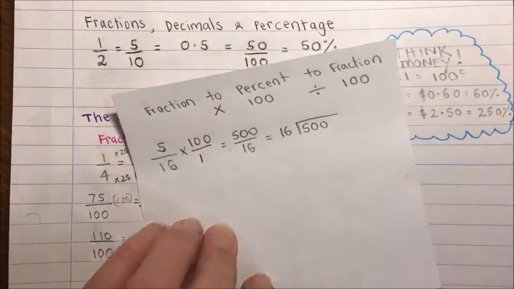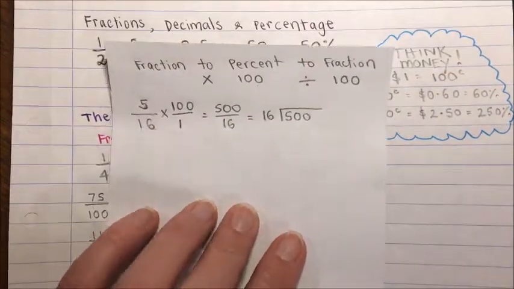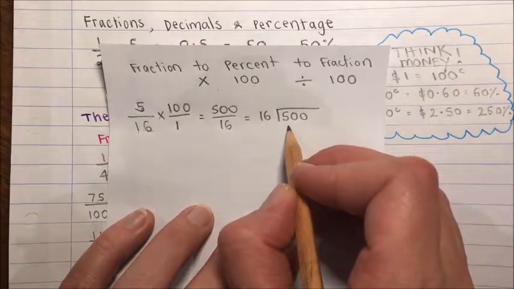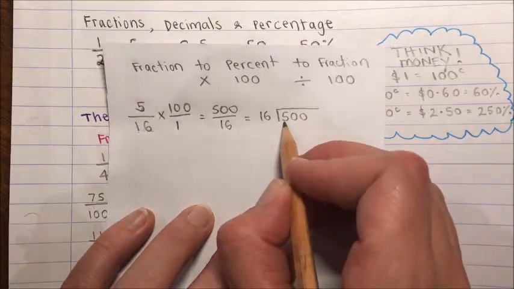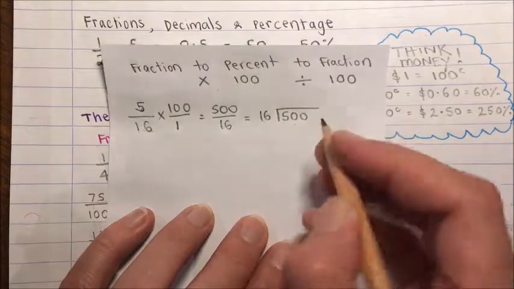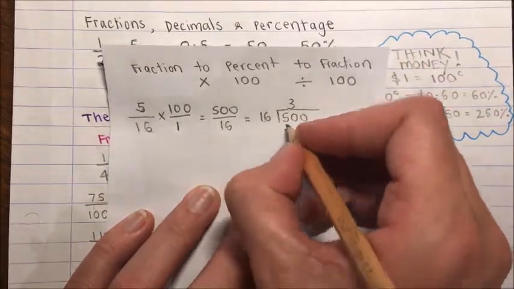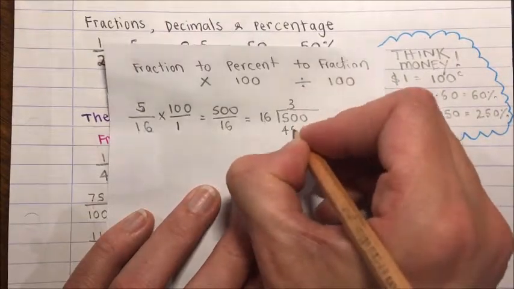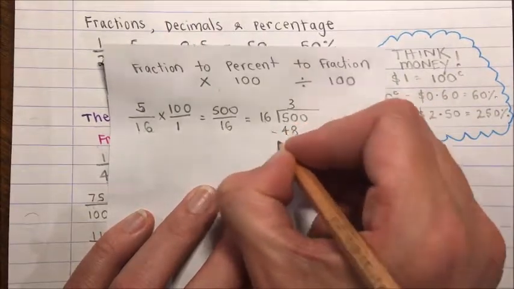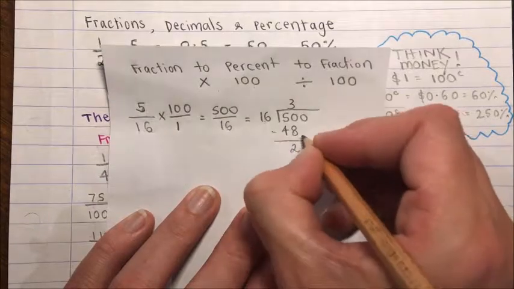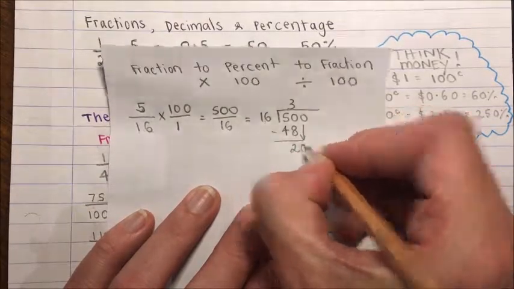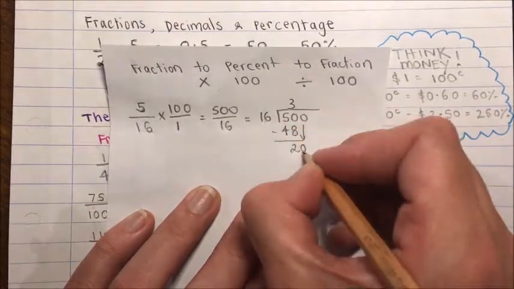And now we're just going to have a super quick long division practice. 16 into 50, because I can't do 16 into 5, so 16 into 50. That goes 3 times. 3 times 16 is 48. 50 minus 48 gives me my remainder of 2. Then I'm going to bring down this 0. 16 into 20.